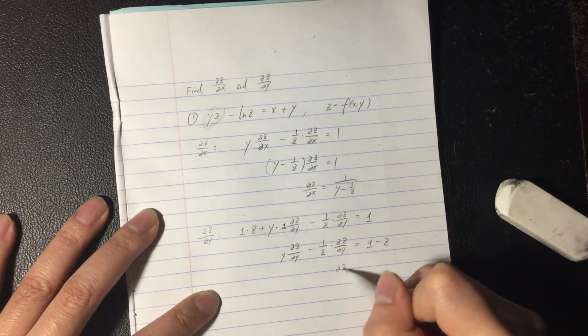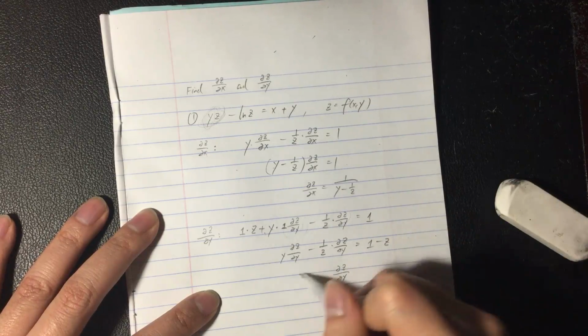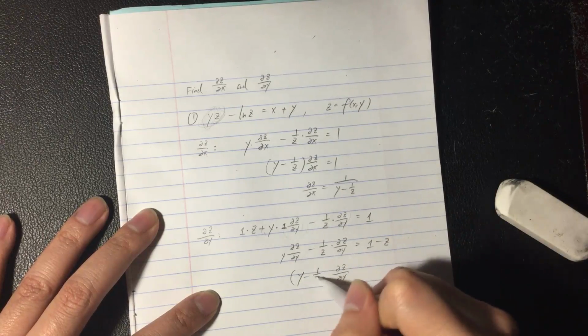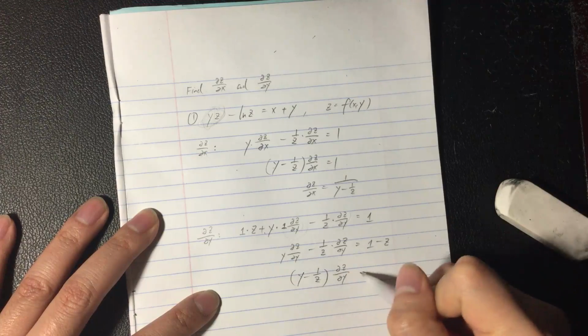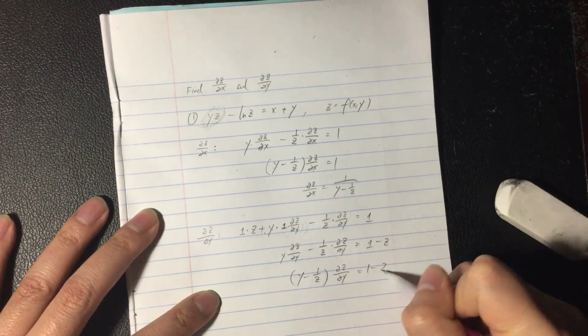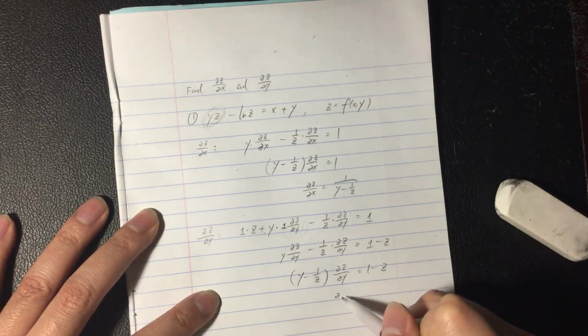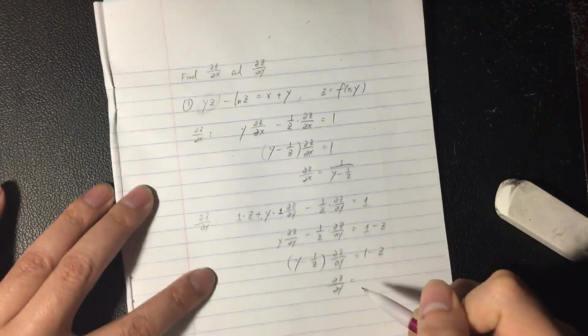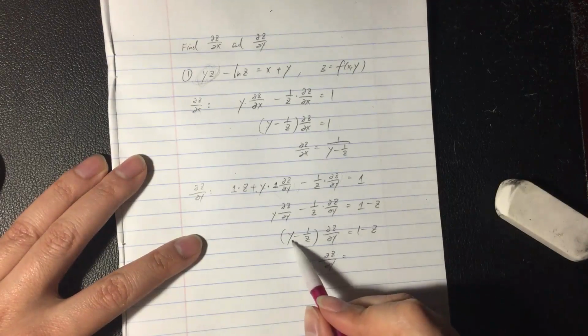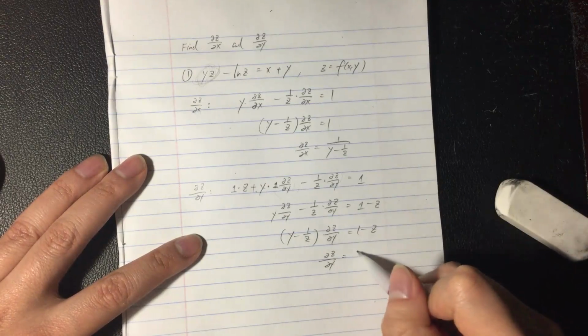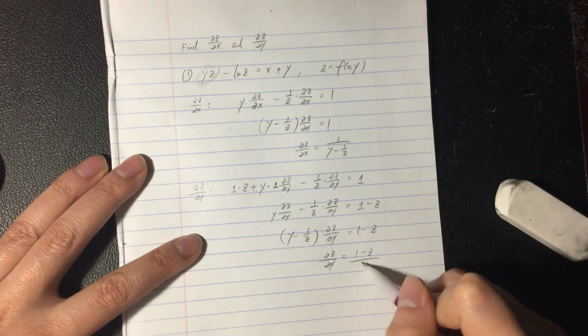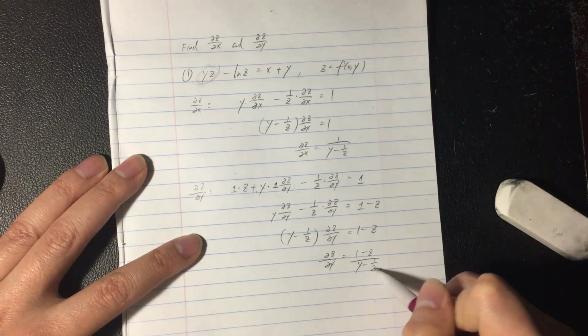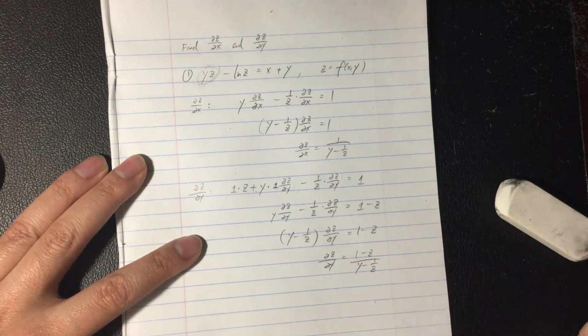Then factor ∂z/∂y out. I get (y − 1/z) times ∂z/∂y equal to 1 − z. Then to get ∂z/∂y by itself, I divide both sides by y − 1/z. So I get (1 − z)/(y − 1/z). That's the partial derivative.